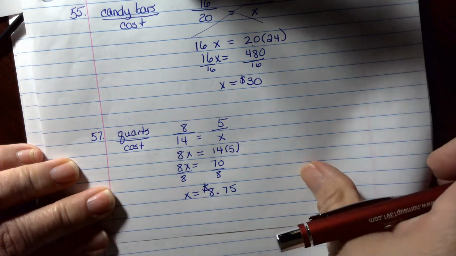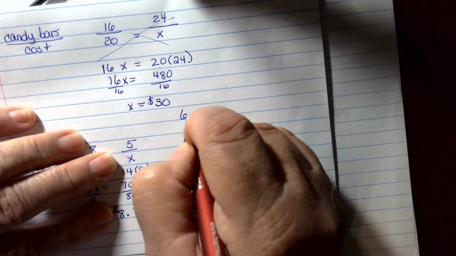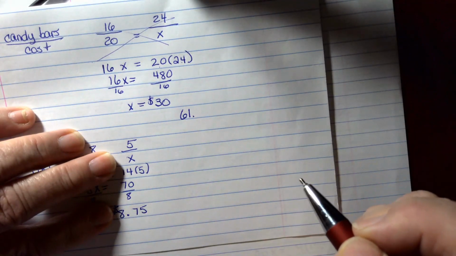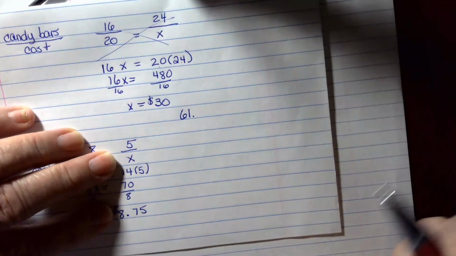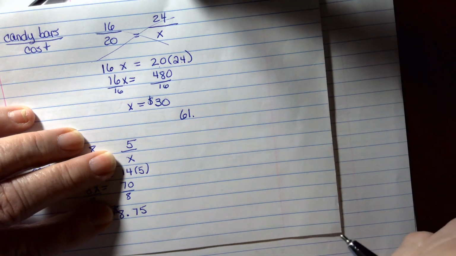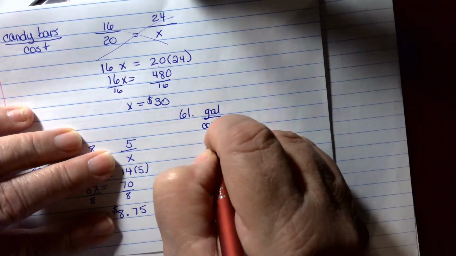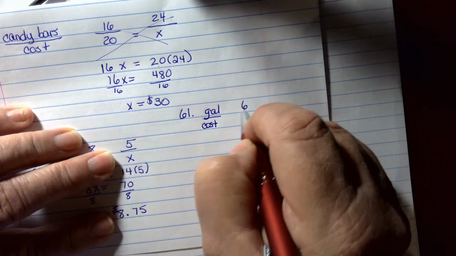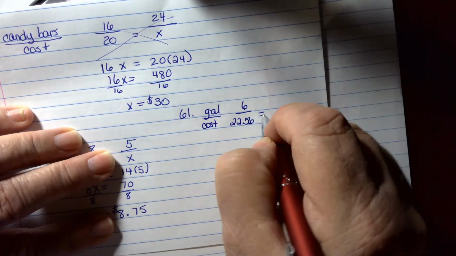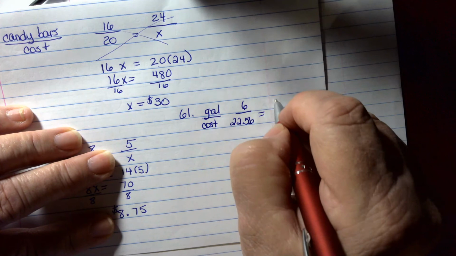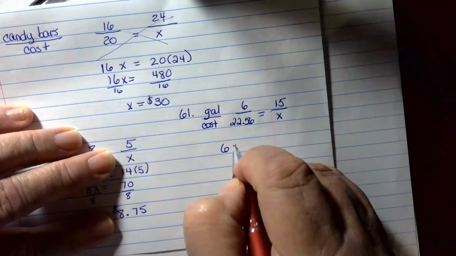Okay. The next one is number 61. And it says if 6 gallons of premium unleaded gasoline costs $22.56, how much would it cost to completely fill a 15-gallon tank? So I'm comparing the number of gallons with the cost. And 6 gallons cost $22.56. So 15 is the number of gallons, and I'm looking for the cost. Again, we do cross products.